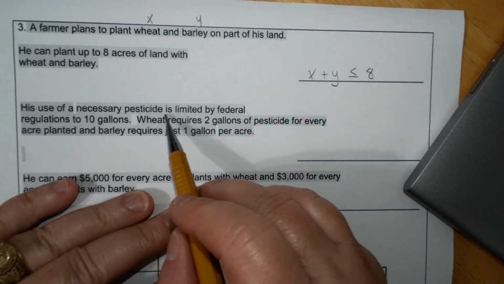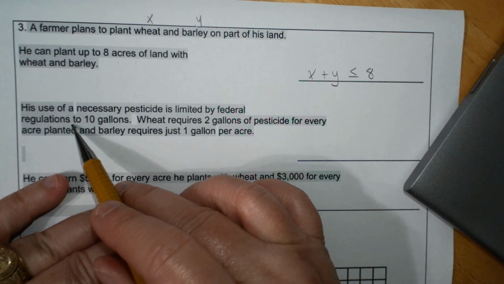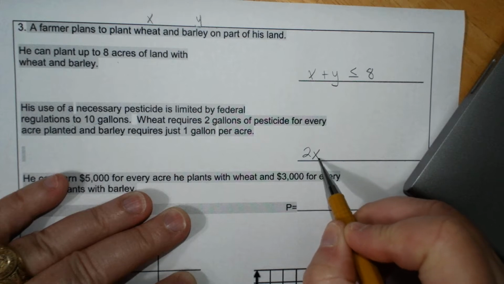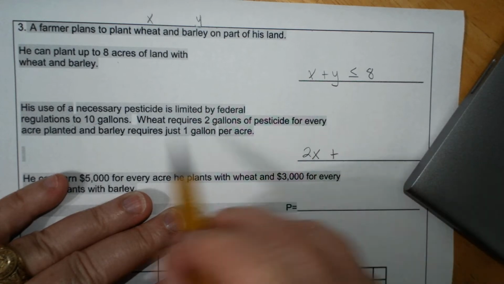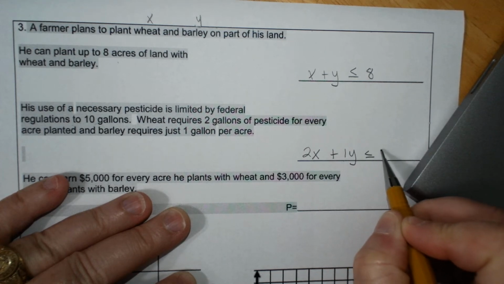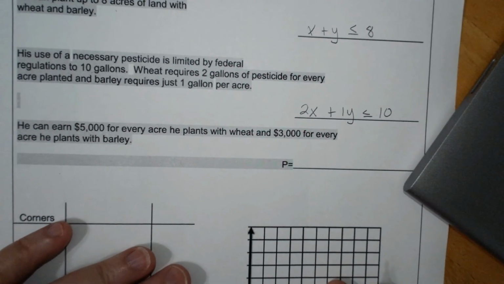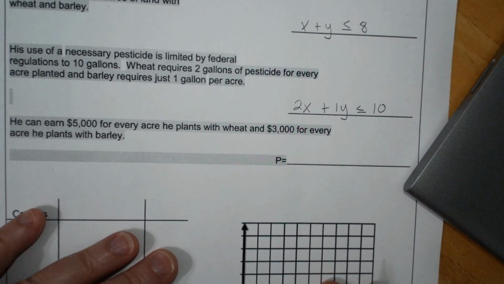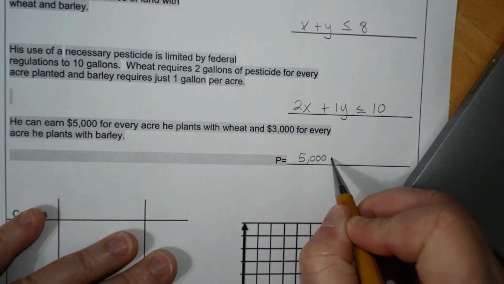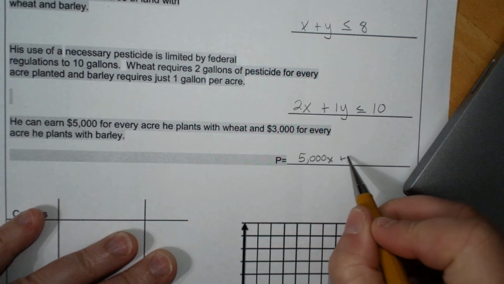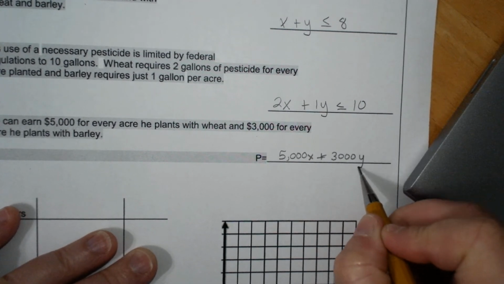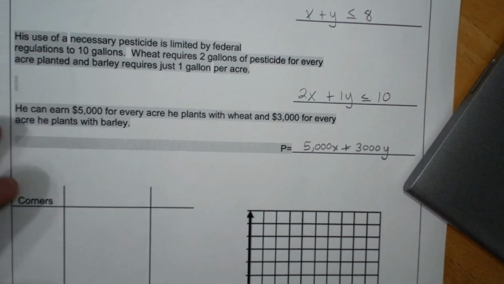His use of the necessary pesticides is limited by federal regulations to 10 gallons. Wheat requires 2 gallons for every acre planted, and barley requires 1. And he has to stay under 10. He earns $5,000 for every wheat and $3,000 for every barley. That's how he makes his profit.